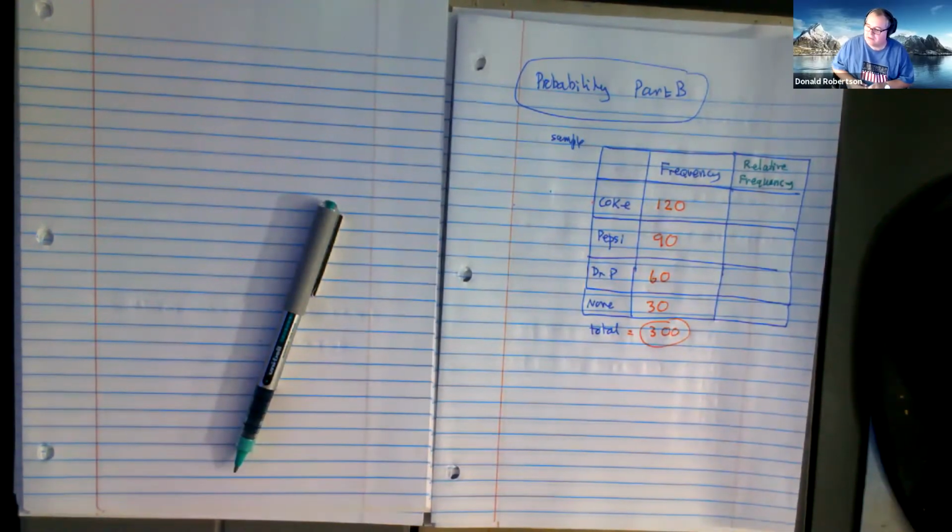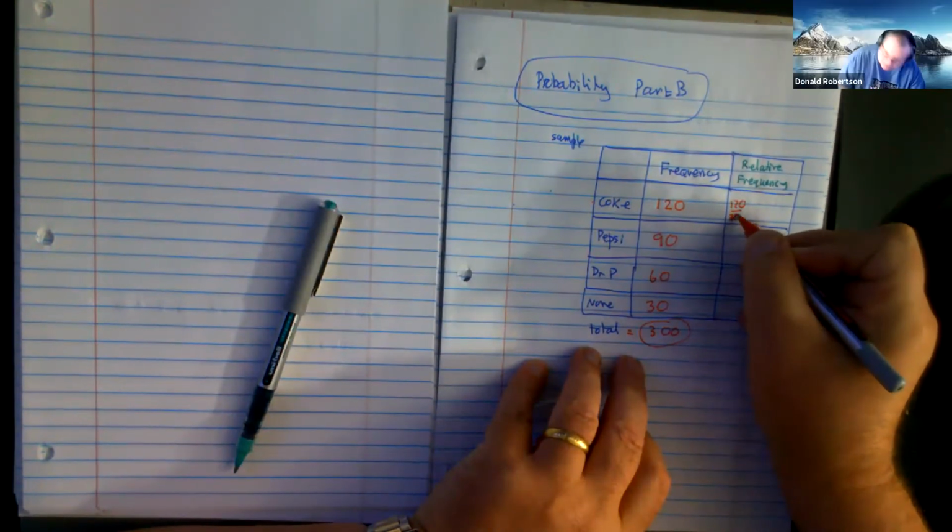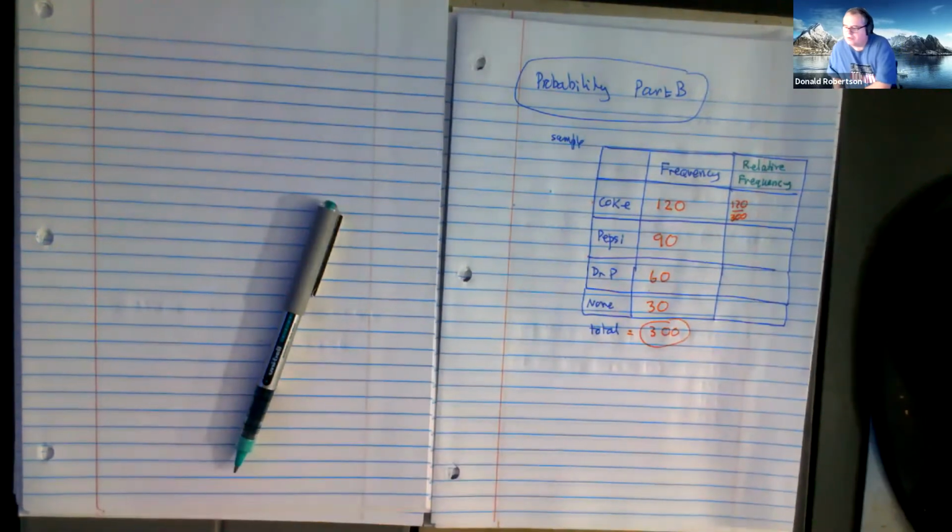No, I know where you're going. You're thinking complementary. Yeah, no, relative frequency is a different thing. Would it be 120 over 300? Yes, it would be. I know it's a while back, but you remember when we did some frequency tables, one of the tables was called relative frequency. So it's 120 over 300.